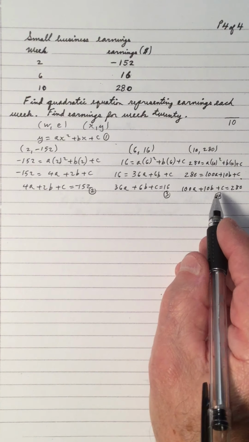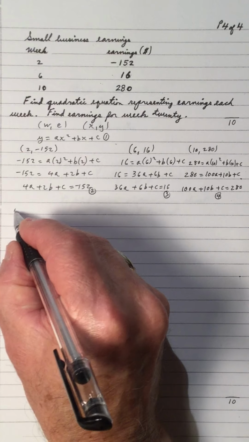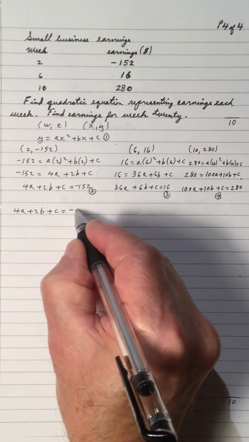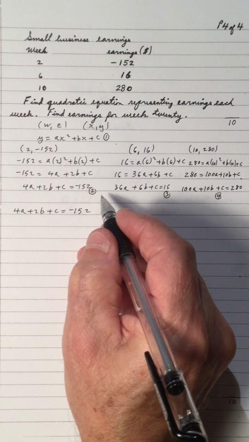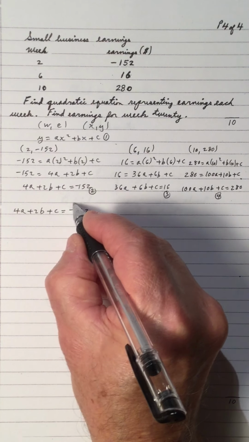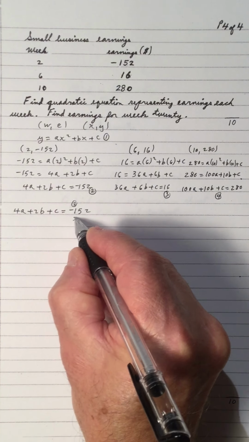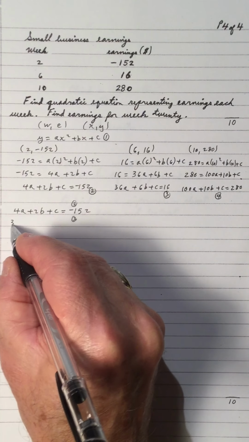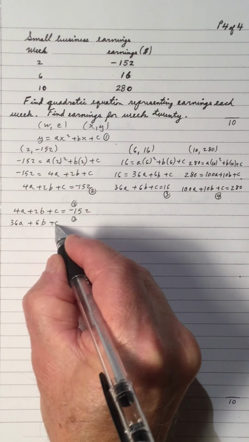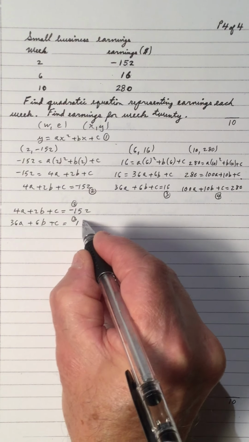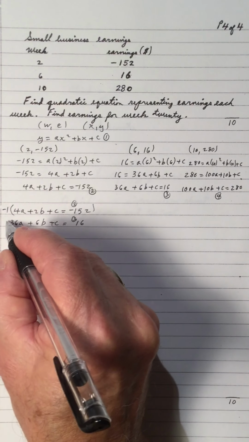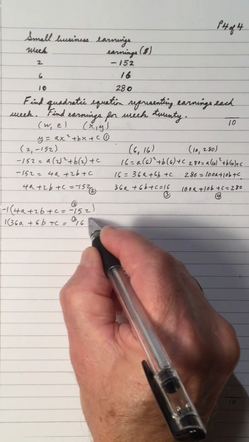So let's take a pair of equations. We got 3 equations with 3 variables, and a pair of equations is 4a plus 2b plus c equals negative 152. And if we write number 3, that's number 2 equation. Let's write down number 3, which is 36a plus 6b plus c equals 16. And we want to eliminate the c's. That's what I do. Multiply by negative 1, multiply by 1.